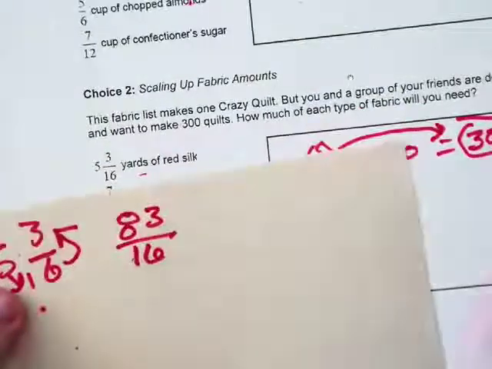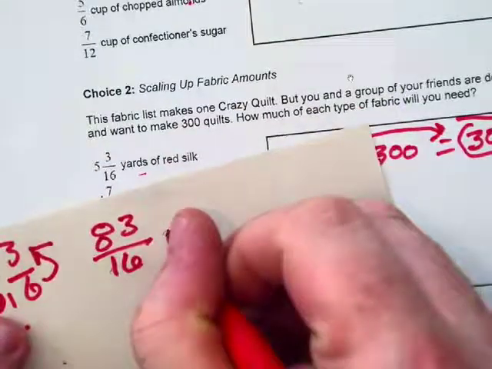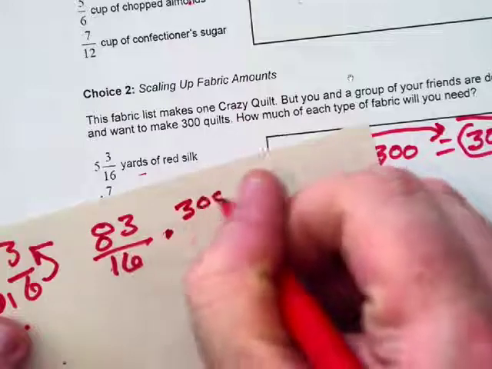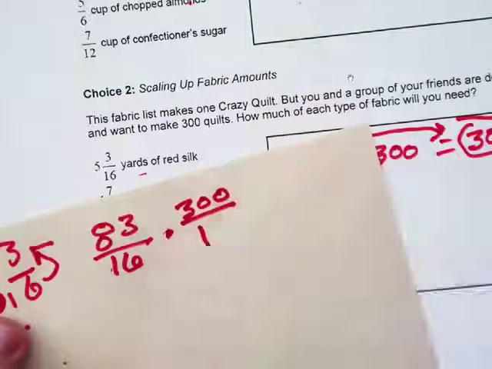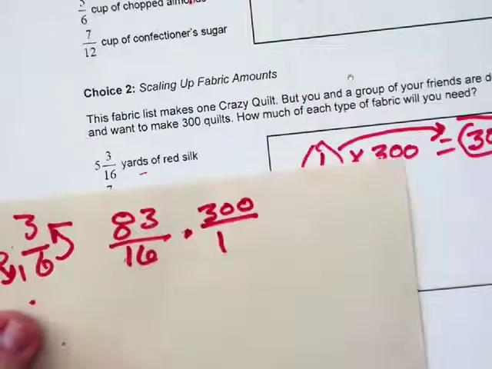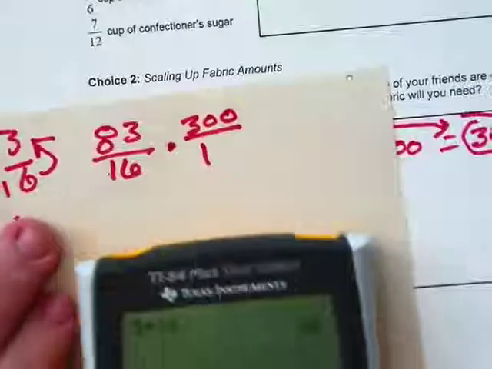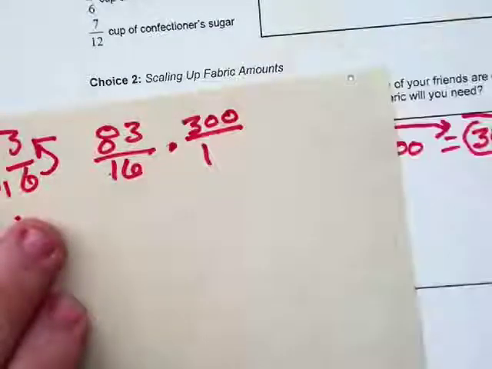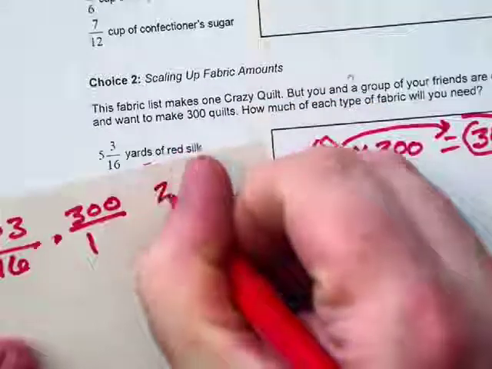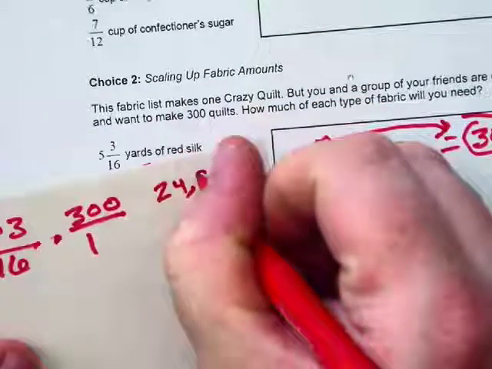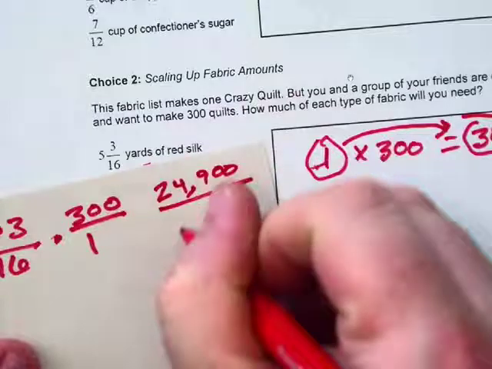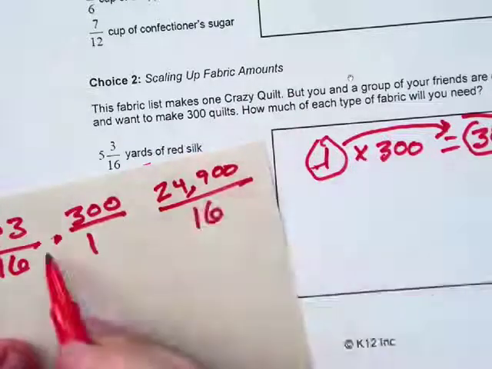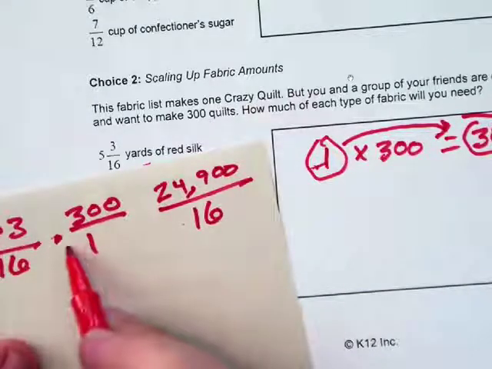Okay, with 83 over 16, now we're timesing by 300 over 1. Just draw a line, put a 1 under any whole numbers. Now multiply. 83 times 300 is 24,900 over 16, and I'm getting that by 16 times 1.